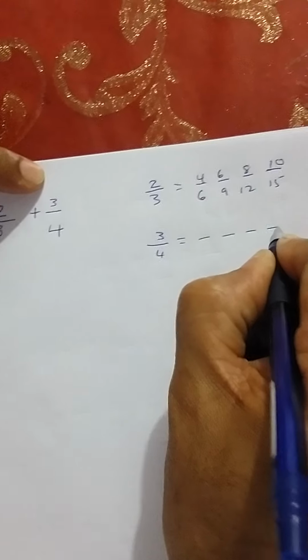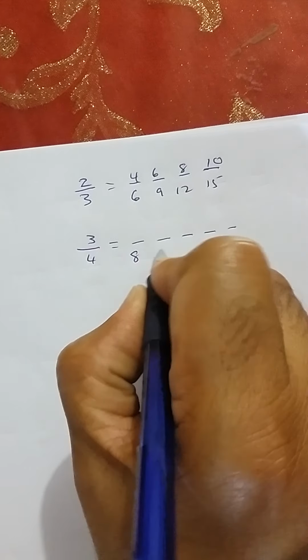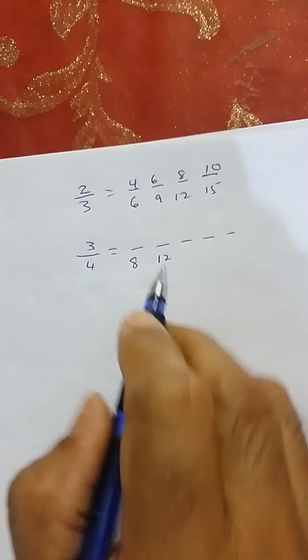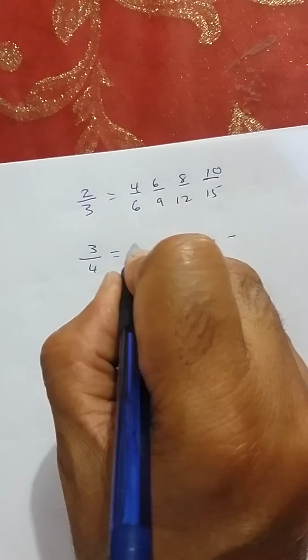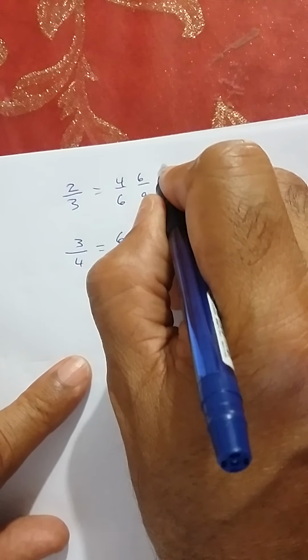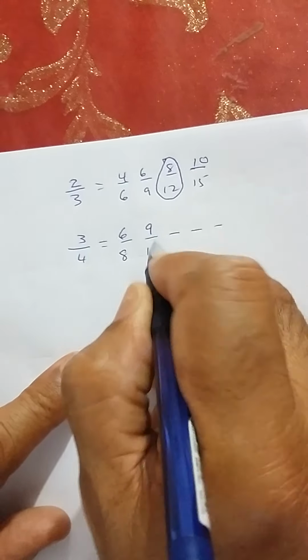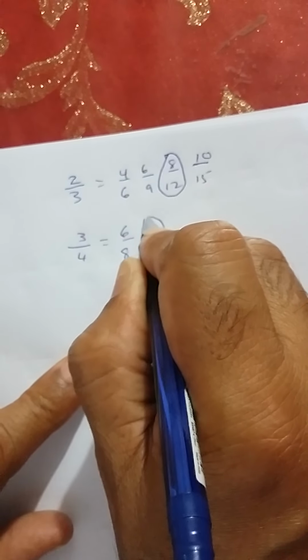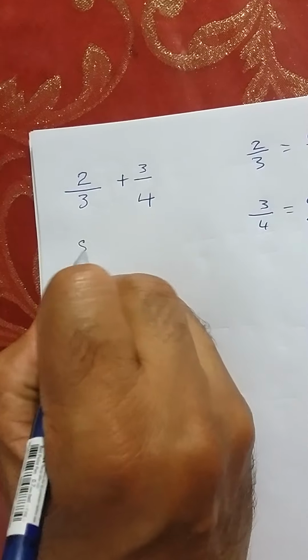1, 2, 3, 4, 5. So 4, 8, 12. I would stop there because I'm already seeing 12 here and 12 there. So I would stop: 3, 6, 9. So I take my 8/12, which is common. This is the lowest common one. So 2/3 is really 8/12. So underneath the 2/3, I will write the 8/12.